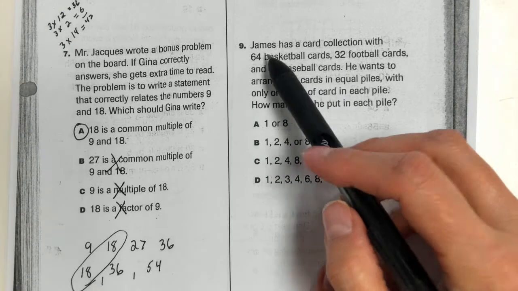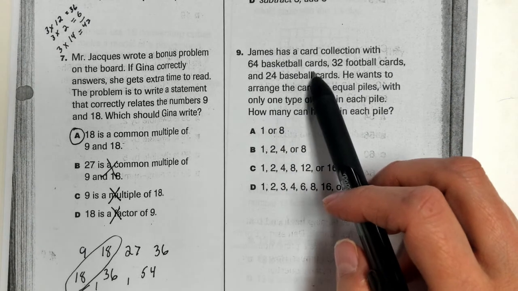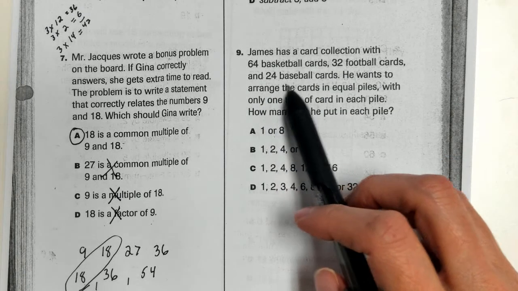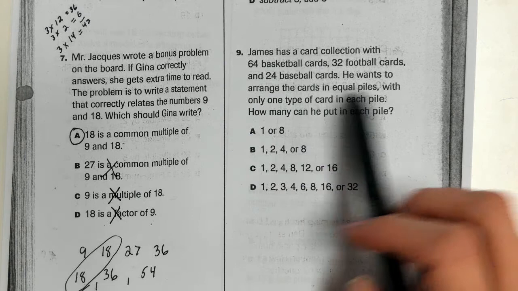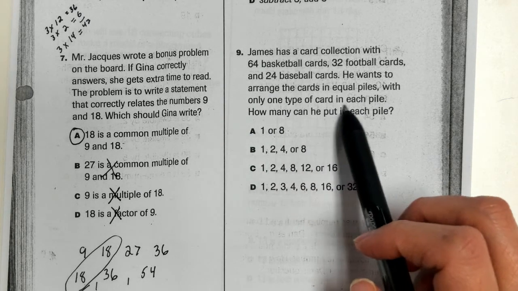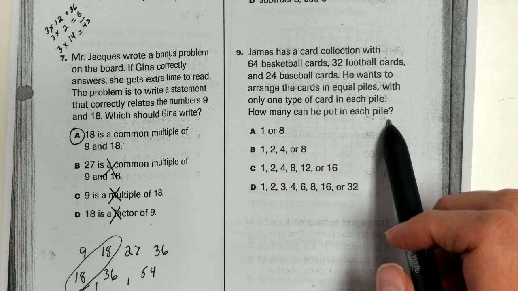All right, number 9. James has a card collection with 64 basketball cards, 32 football cards, and 24 baseball cards. He wants to arrange the cards in equal piles with only one type of card in each pile. How many can he put in each pile?